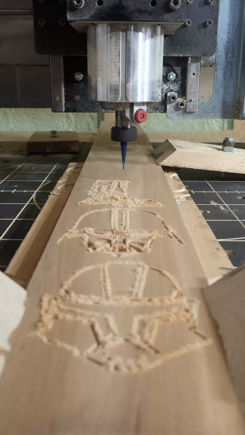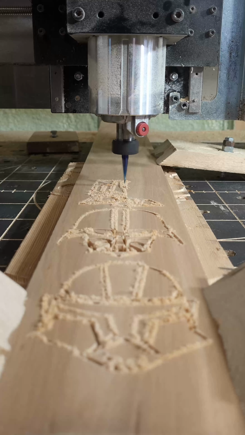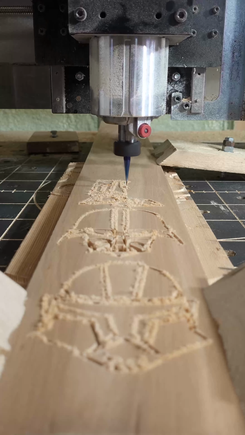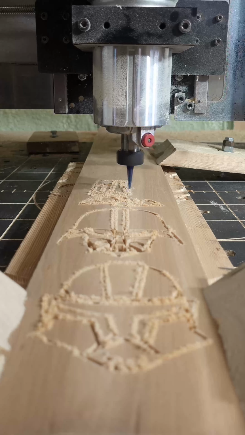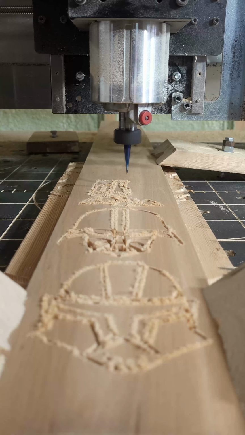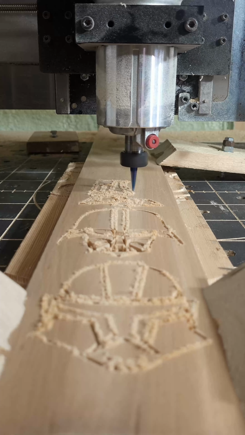Let's get started on creating beautiful woodwork together. CNC, or computer numerical control, machines are becoming increasingly popular in the sign-making industry. These machines use a computer program to control the cutting and shaping of materials, making the process more precise and efficient than traditional methods.